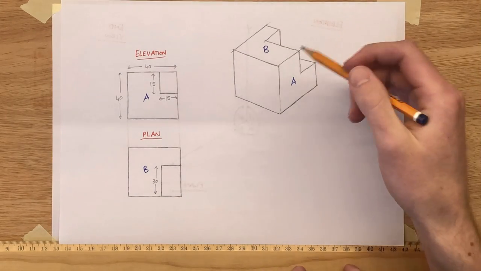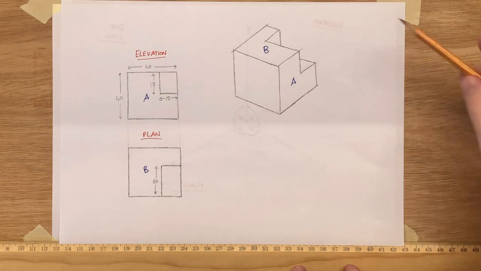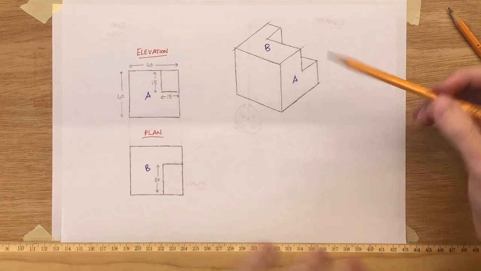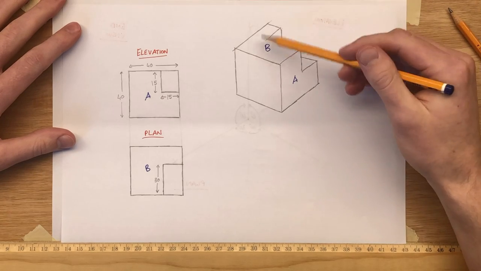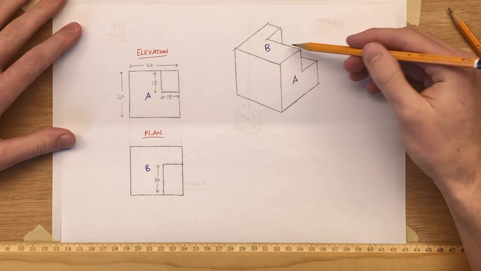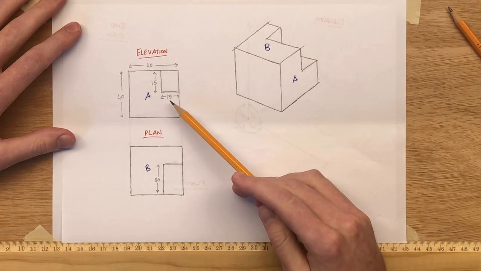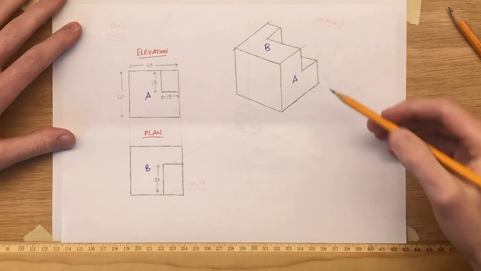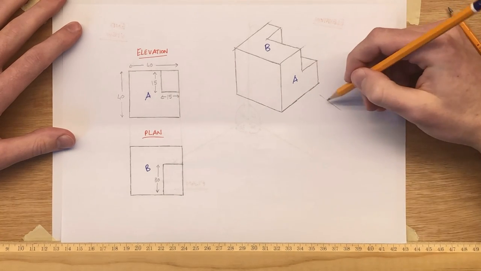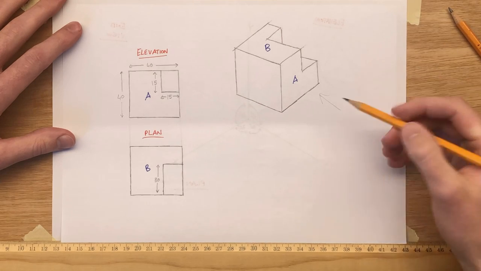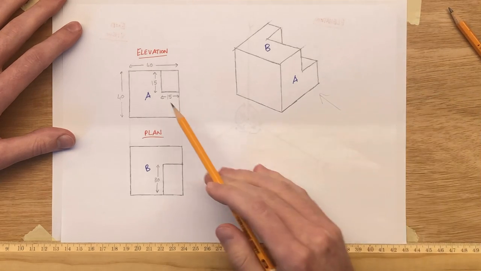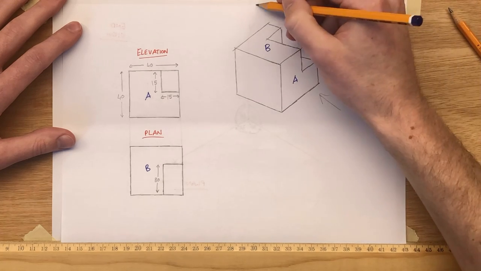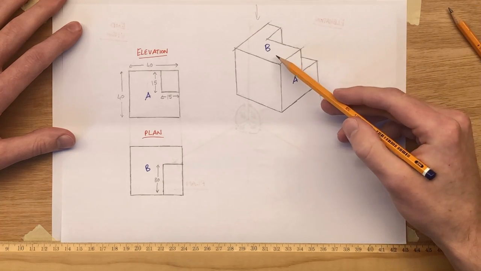So I'm just going to make an axonometric of the object that I have here. This is my 3D object, a cube with a cutout in it, and on my left is my elevation of the object and my plan of the object. Looking in from this side, I'm seeing A in my elevation, that face, and looking down from the top, I'm seeing this B surface here.